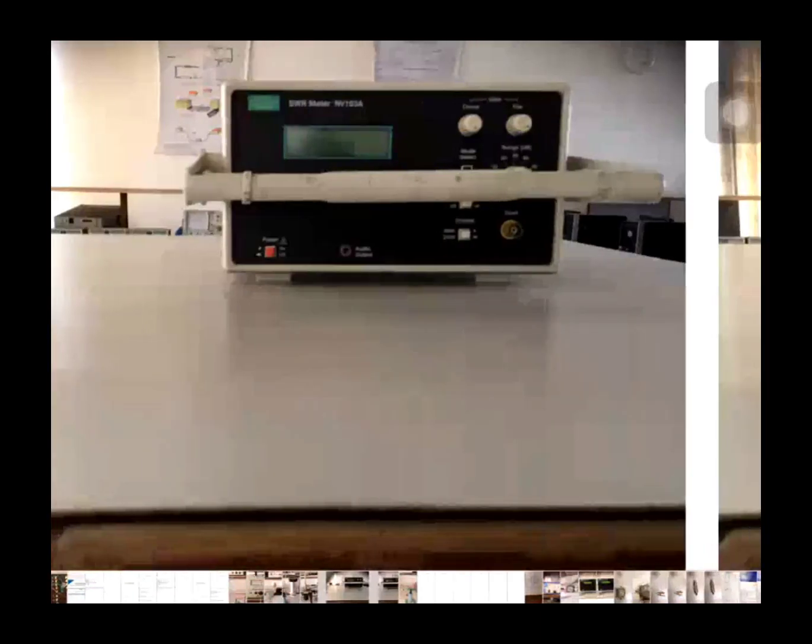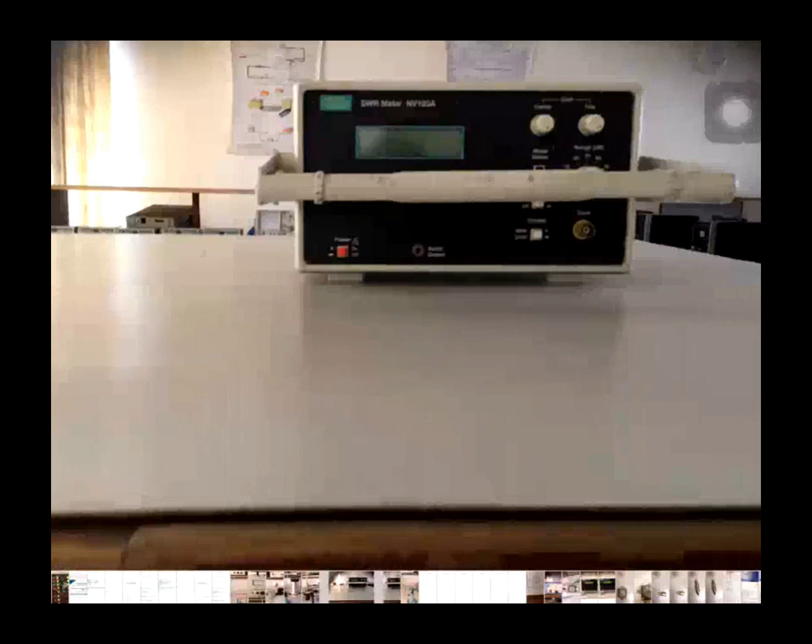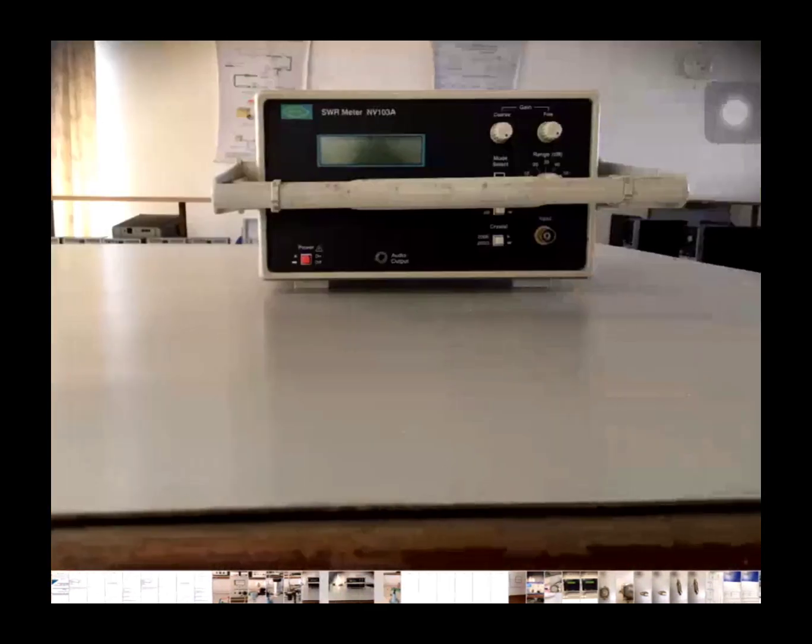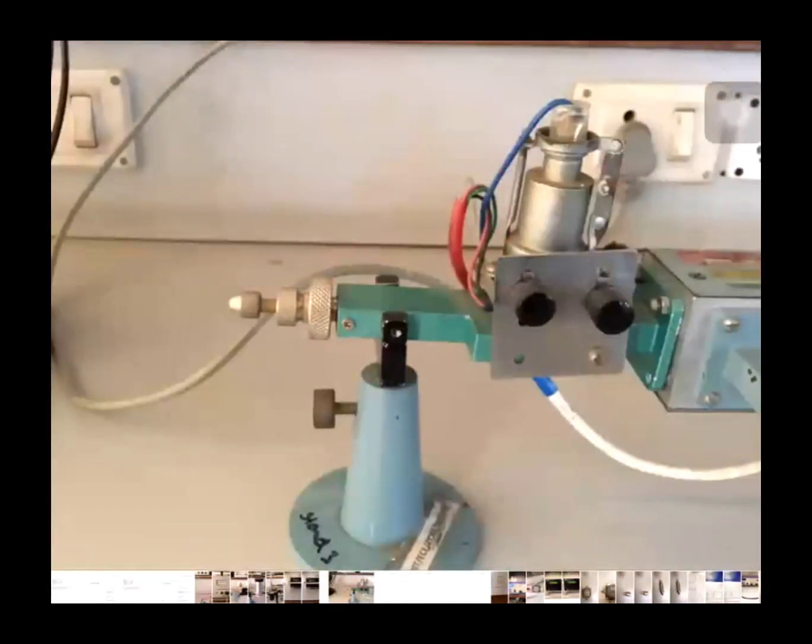This is the VSWR meter which you make use of in the lab. With this VSWR meter we can measure the standing wave ratio, and we can also measure the power. It is something like a dual meter, where by changing the knob positions you can measure the SWR value and also the power. This is a digital meter. Directly when you connect, you will have the display of the value. So this is a klystron mount which I explained to you in yesterday's class.